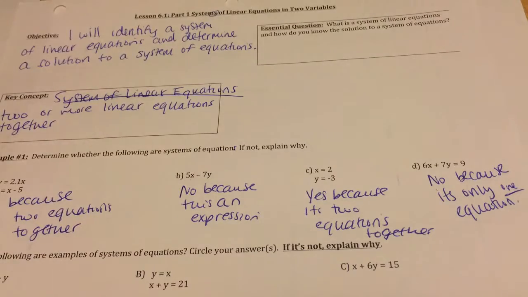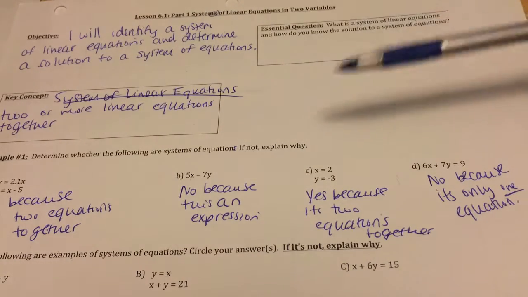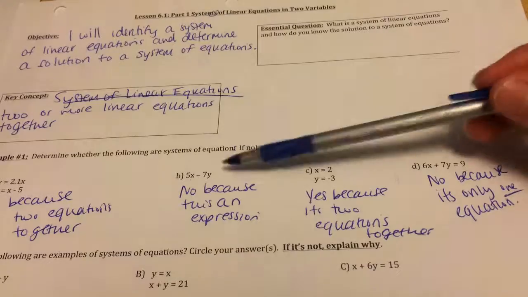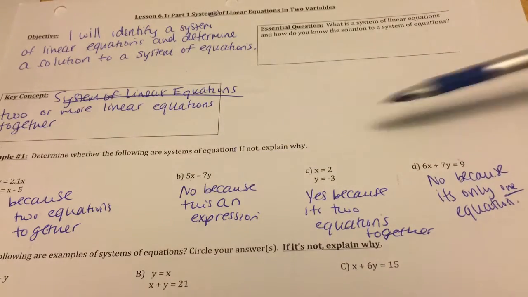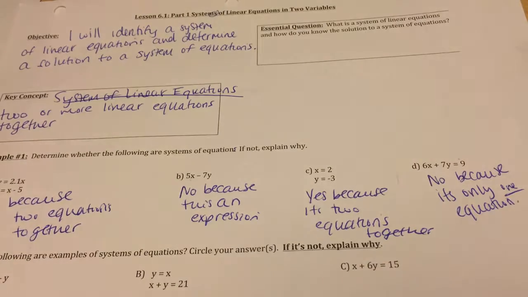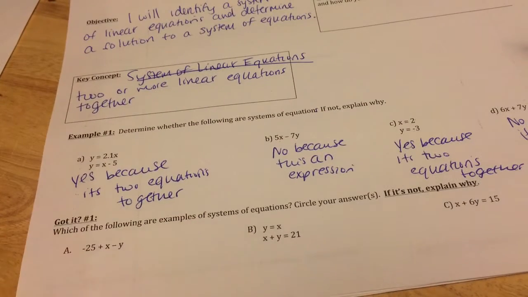Okay, so the key here to determine whether something is a system of linear equations is you have to make sure that it's two equations that are together. It can't just be an expression. It can't just be one equation. It has to be two equations like A and C, two equations together. Okay, now try the Got It number 1 and then look to the Got It number 1 video to make sure that you did that correctly.